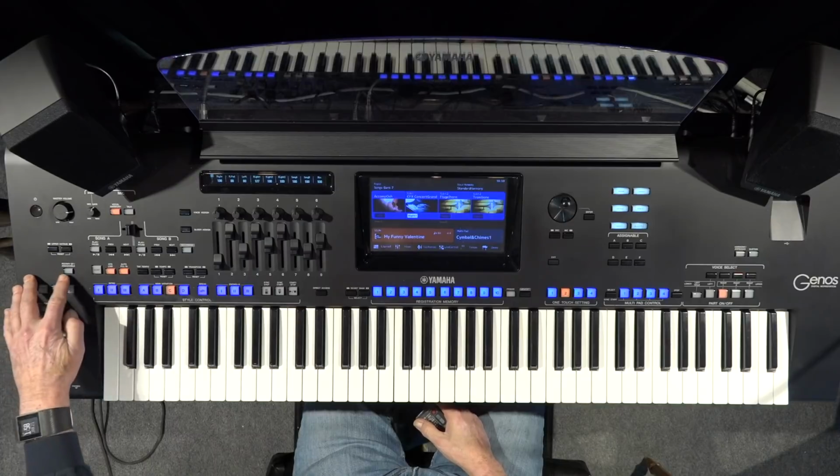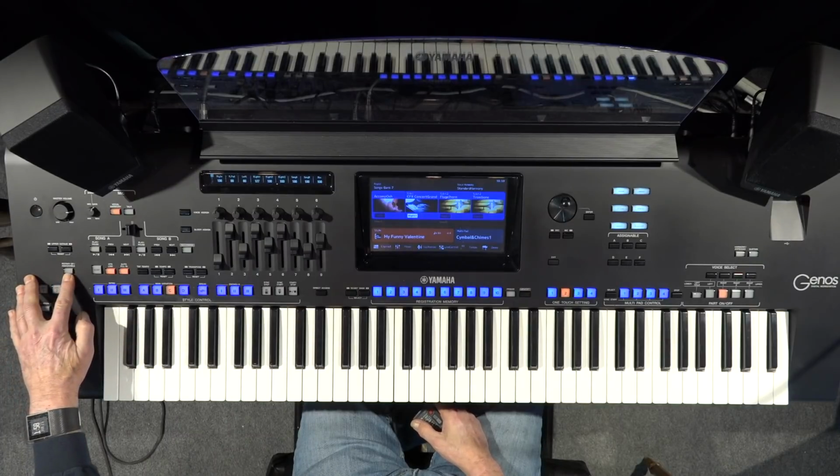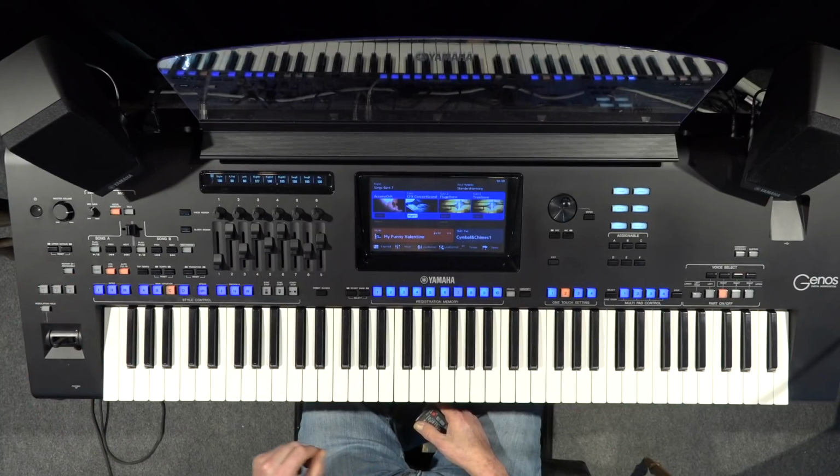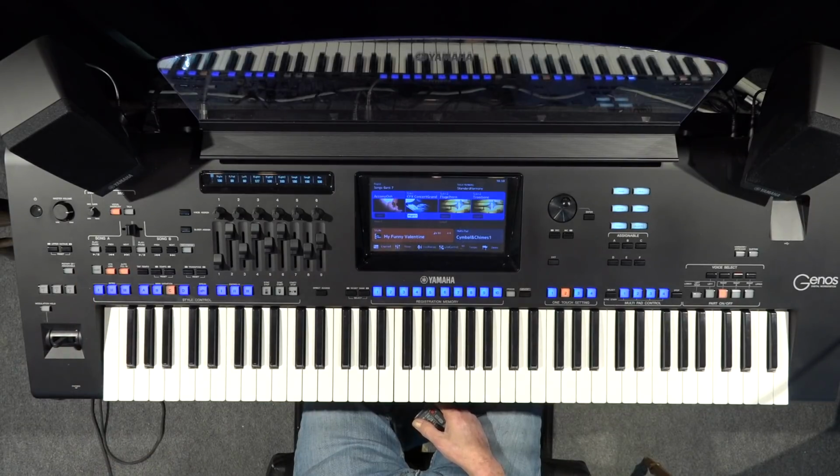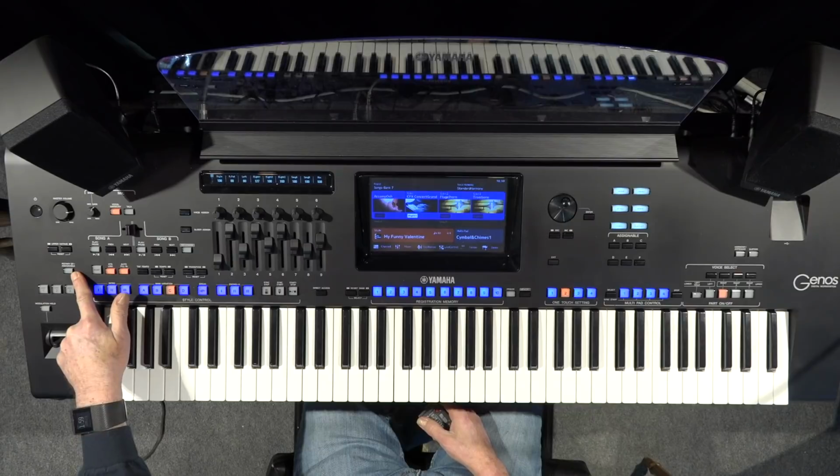Okay, now back over here on the left, you see rotary SP/assignable. So I've got a video on the organs in the Genos, and you're going to want to watch that video for a full explanation of what the rotary is, because this is an A to Z and I don't want to get into that now, and I've made a video on that. But it also says assignable.